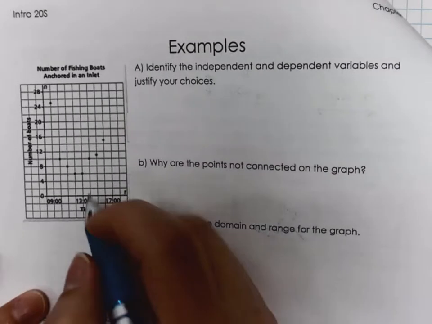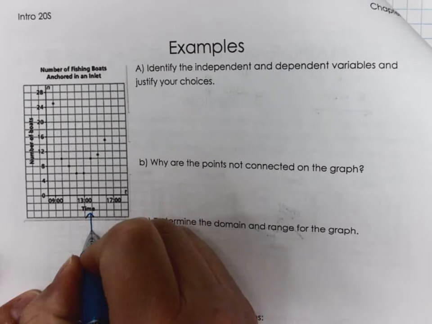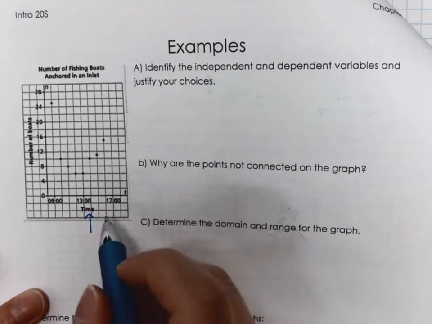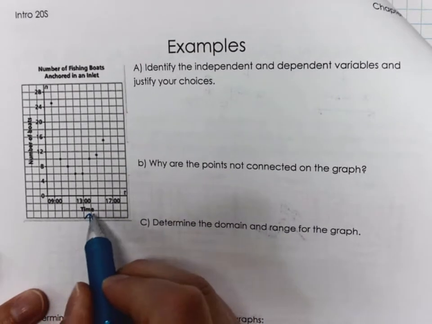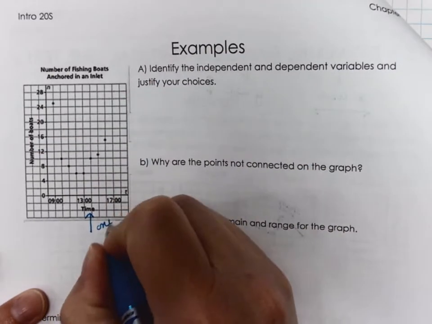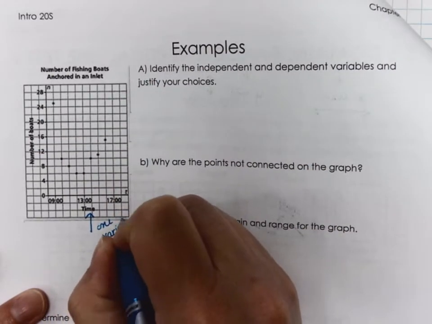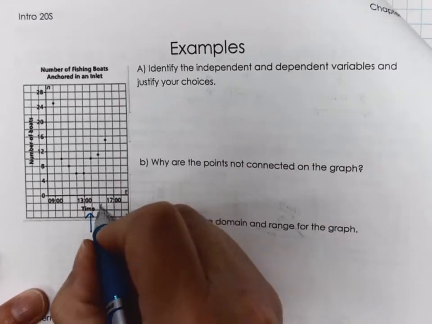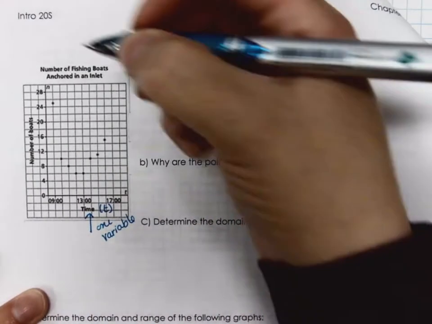So let's talk about the variables. What's happening on the x-axis? Time. Time's happening on the x-axis, so this is one variable, and it's probably the letter T in the equation if we were to create an equation.